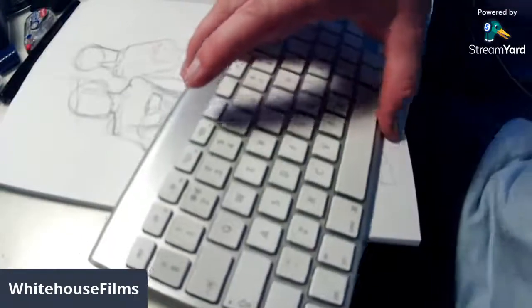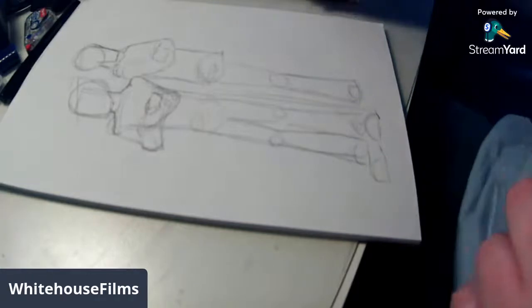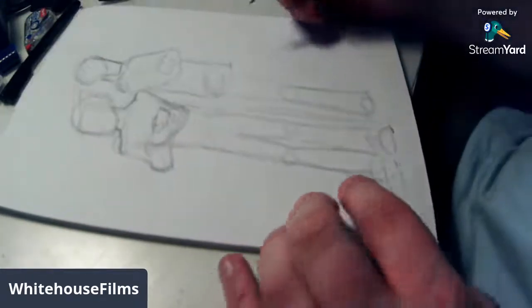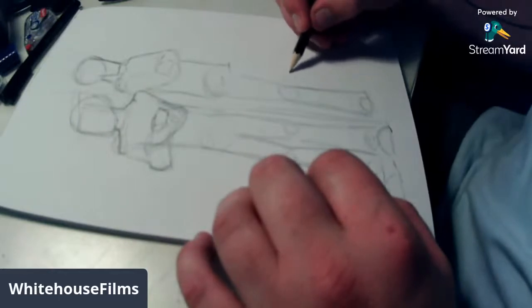Okay, normal service has been restored. Sorry about that delay. Okay, where did we get to? Oh yes, drawing White House.